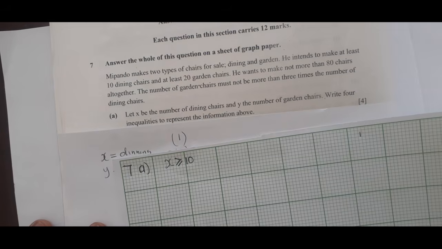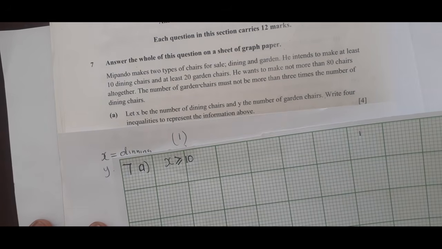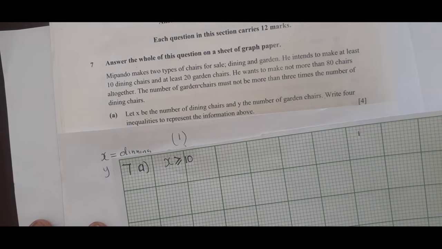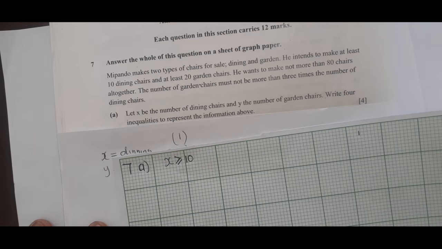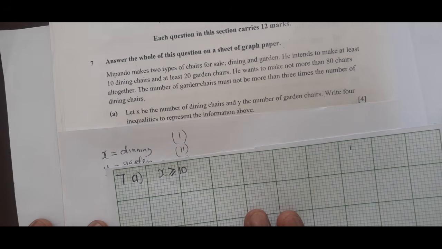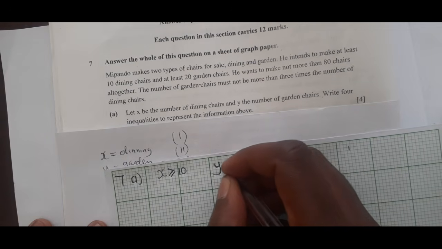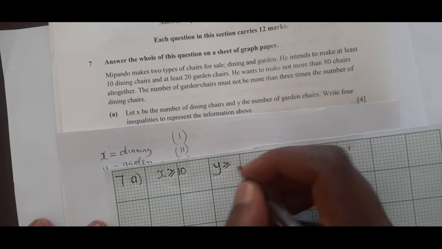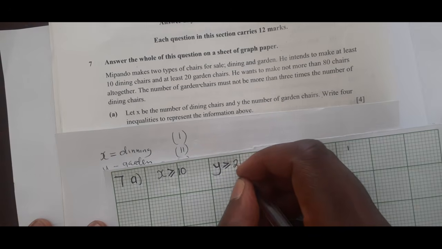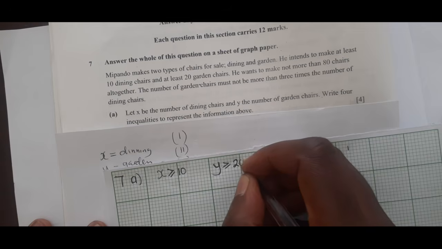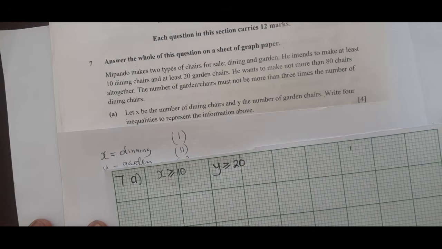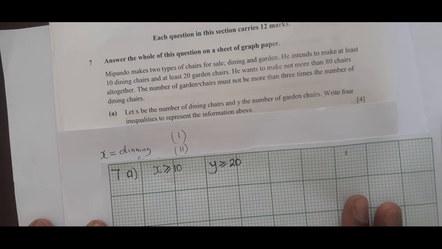Okay, at least 10 dining chairs. So that is the first inequality. The second one is at least 20 garden chairs, which is y. So again, this is going to be at least, so it could be greater than or equal to. So this is the second one.